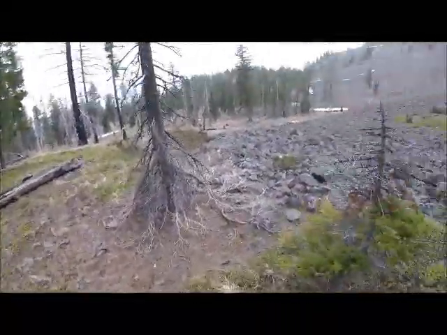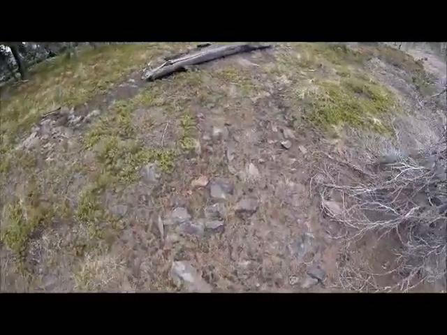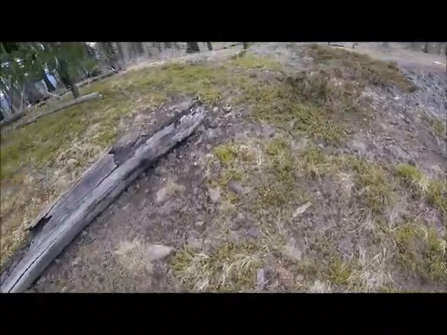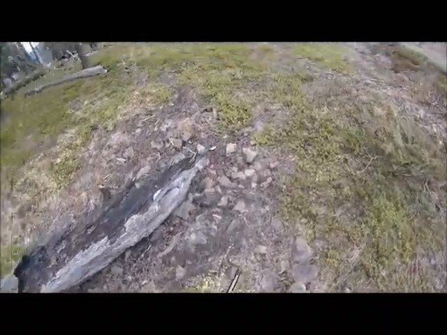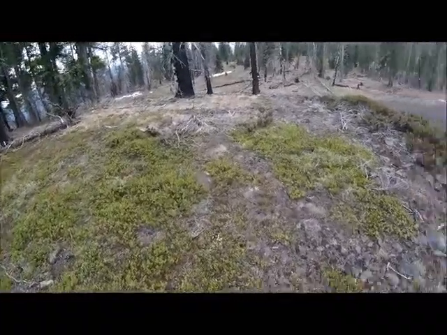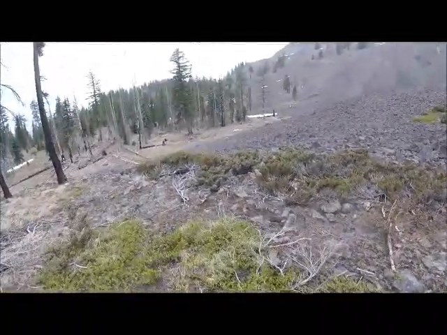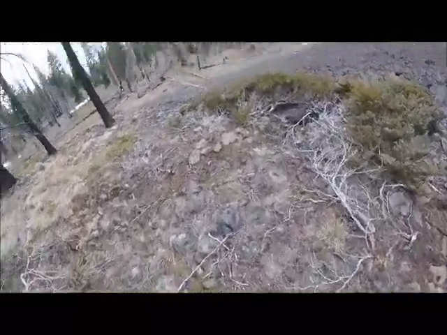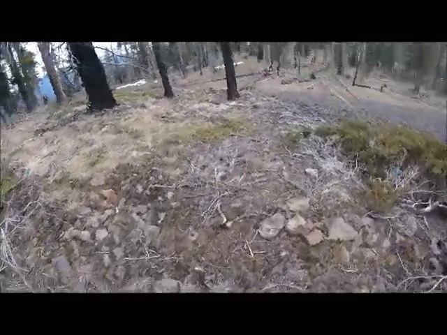But I'm gonna maybe skirt around this to get down. I'll have to see, but if it starts raining very hard, these rocks are going to get really slick, and it wouldn't be a wise decision to go down.